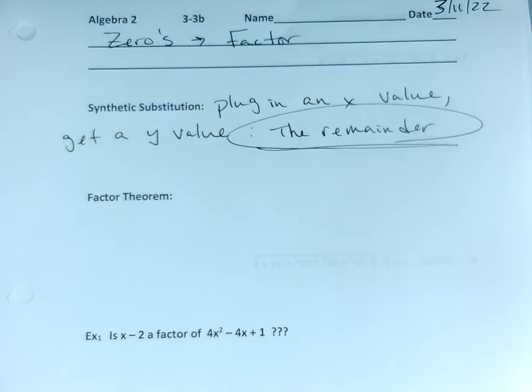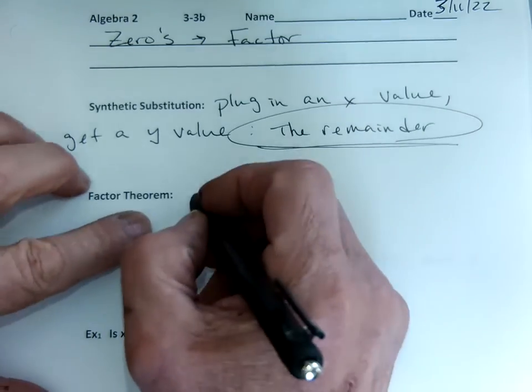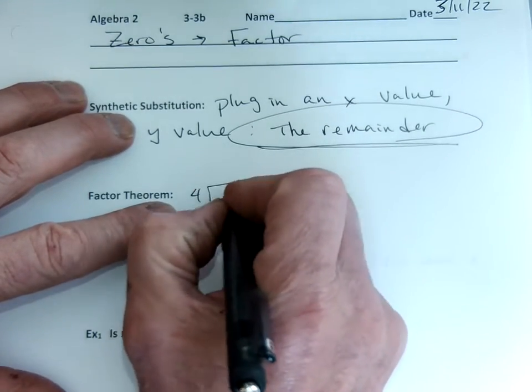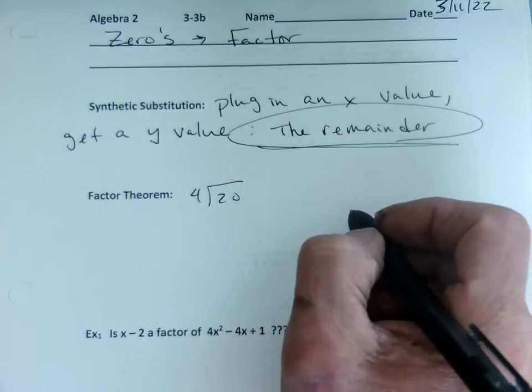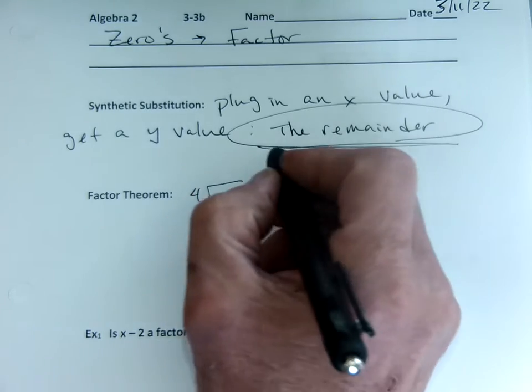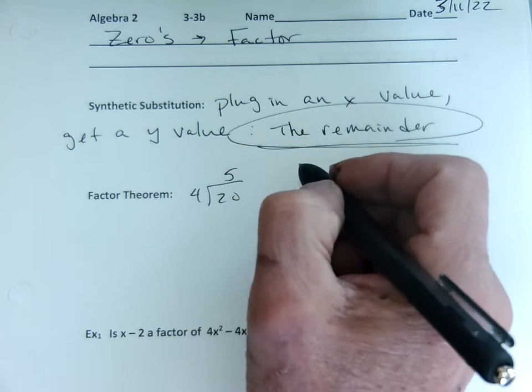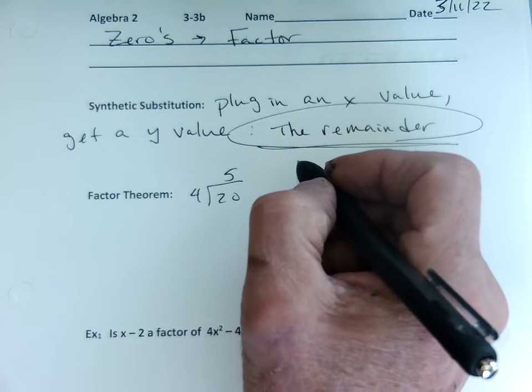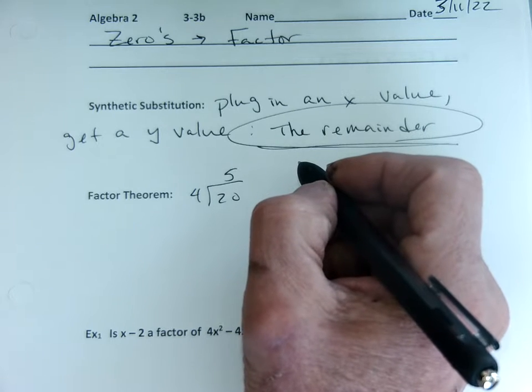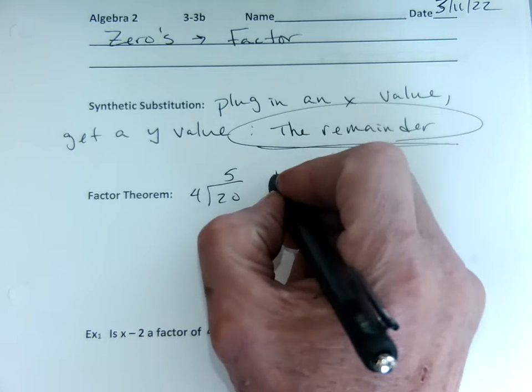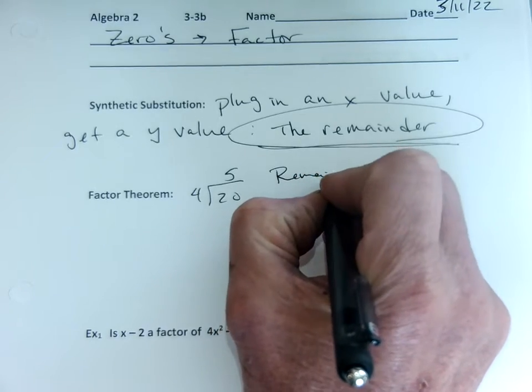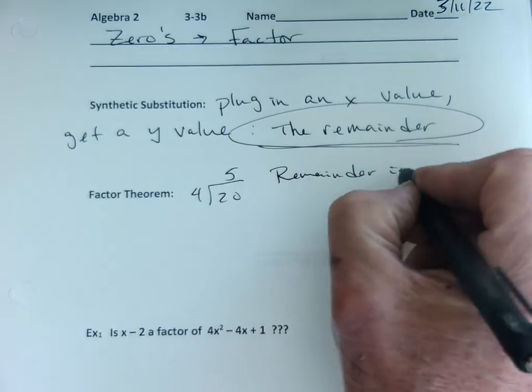Example. Are you listening? Example. 4 divided into 20 is what? 5. Does 4 go into 20 evenly? Is there a remainder? So we could say, in a sense, the remainder is 0.